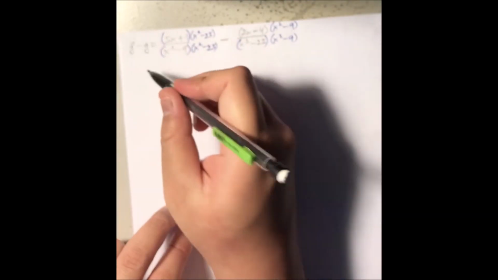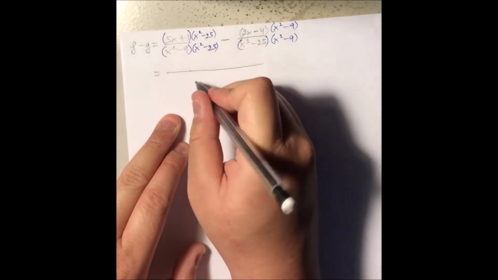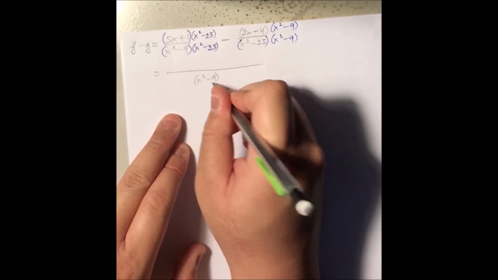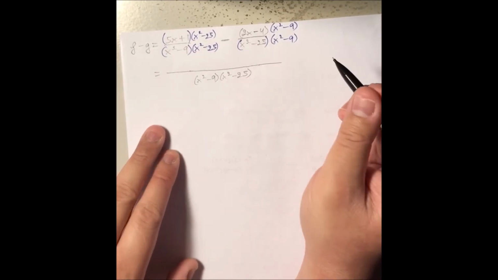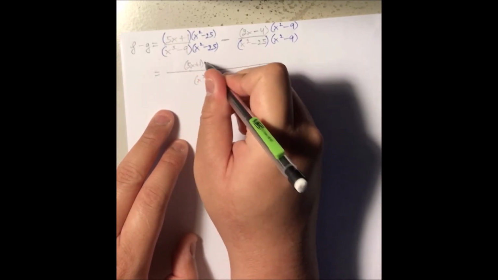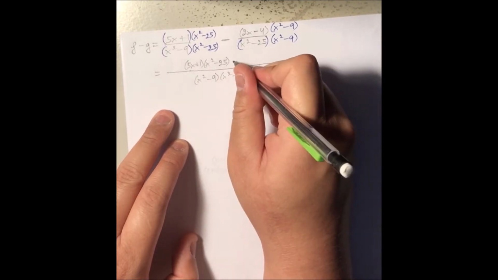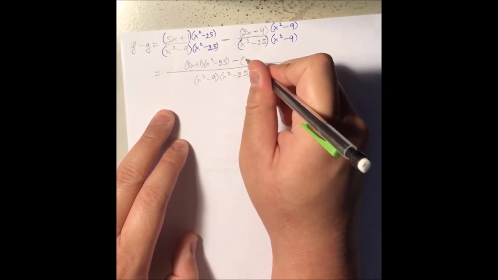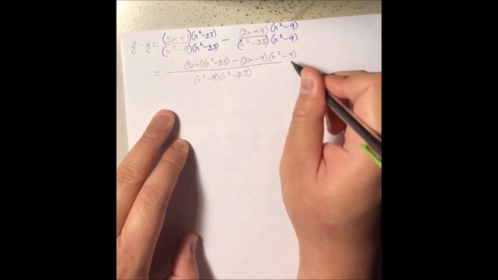So that means I'm going to have one common denominator, x squared minus 9 and x squared minus 25. The one on top is going to be 5x plus 1 times x squared minus 25, minus 2x minus 4, and then x squared minus 9. And I'm not going to FOIL it because you guys know how to FOIL. So I'm going to leave it as this.